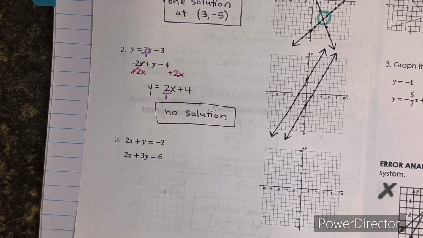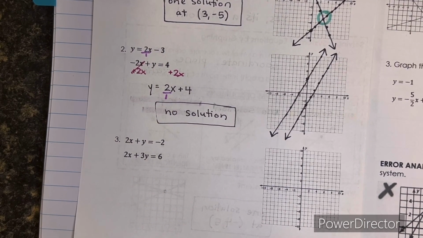It doesn't happen often, but every now and then you'll see that parallel line situation. Just don't freak out and go with your gut, okay?